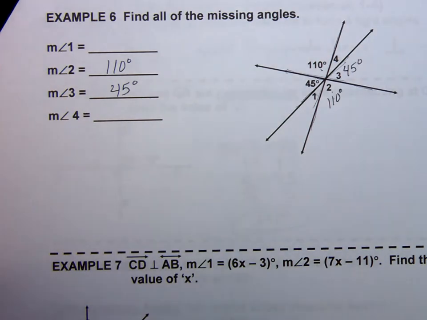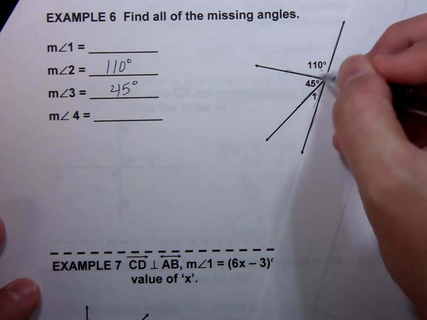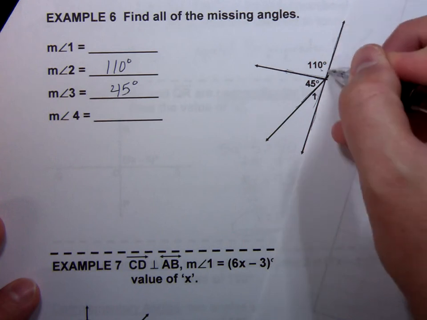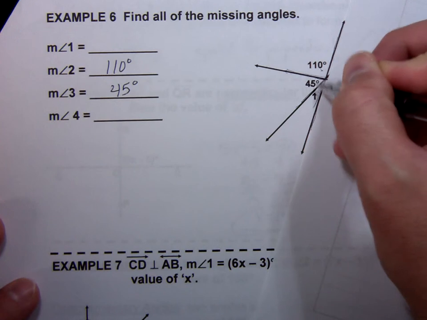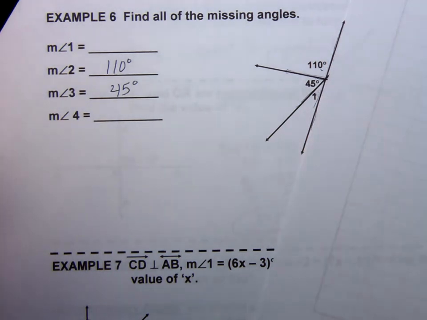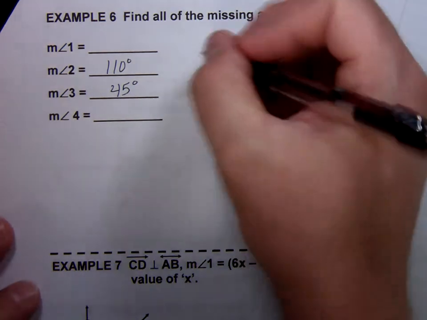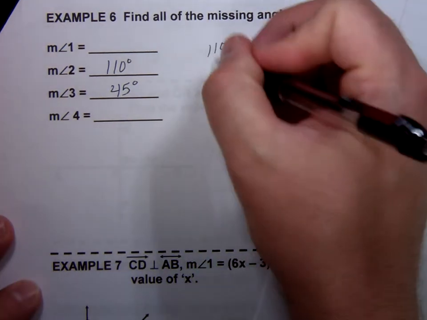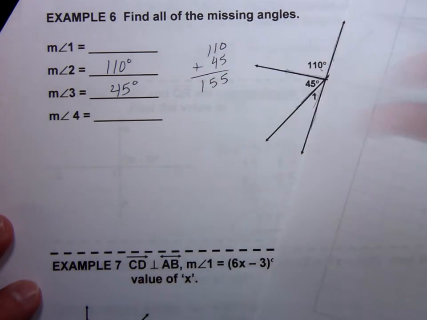Well, remember, a straight angle is 180 degrees. Notice that this straight angle of 180 degrees is split into 3 parts. Those 3 parts should add up to equal the whole. Those should add up to 180. So you have 110 and 45. That's 155 degrees.